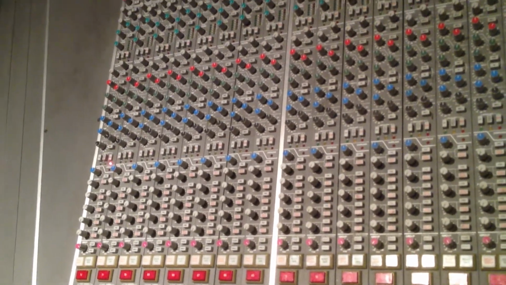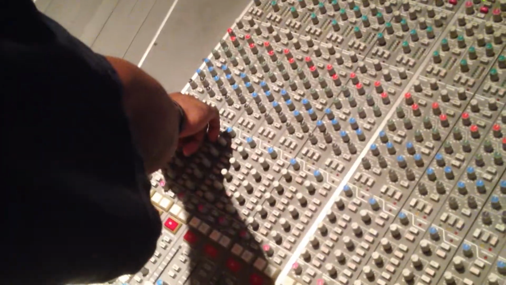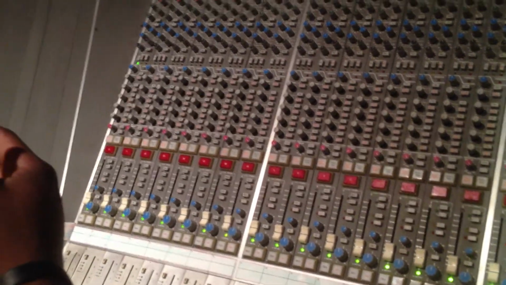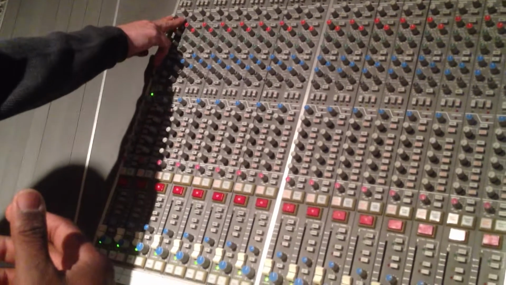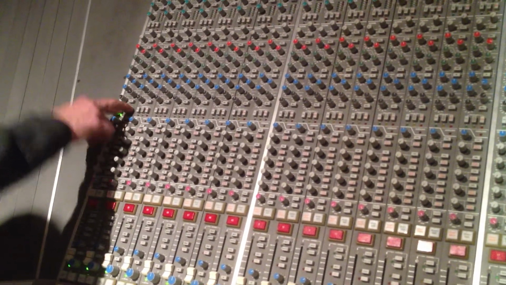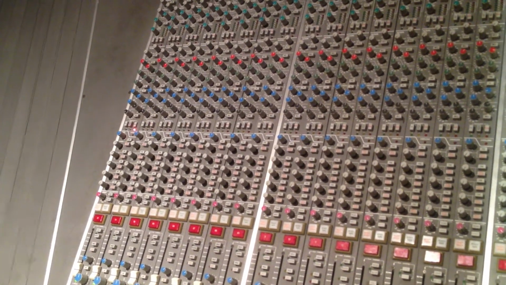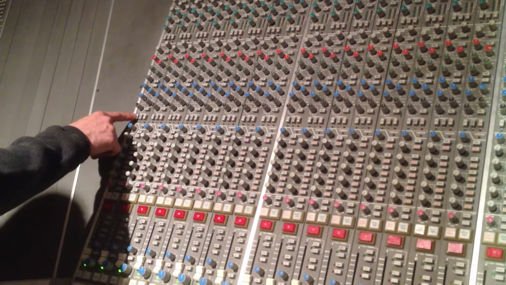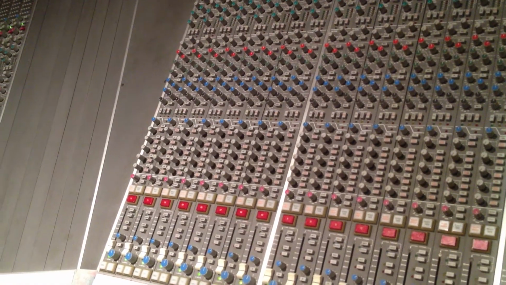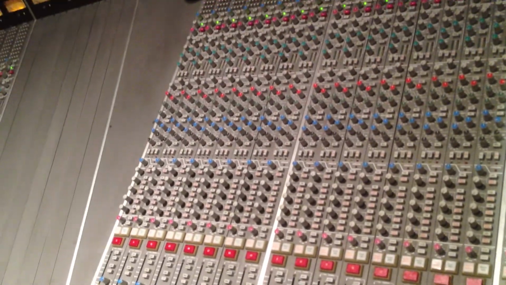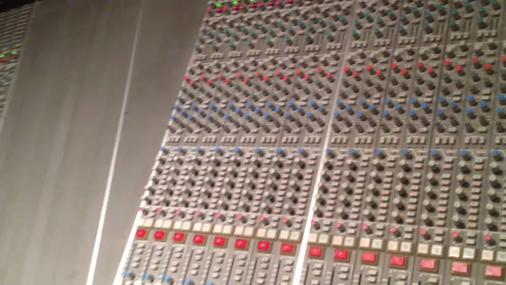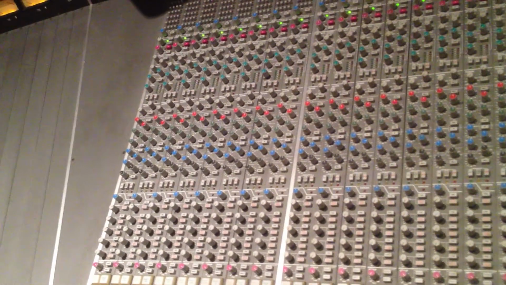If you want to record that sound of EQ, you have it in the channel path. Channel path is EQ before Pro Tools. Monitor path is EQ after Pro Tools. It's not like a record path, it's monitor path. So essentially it's just EQing the speakers.